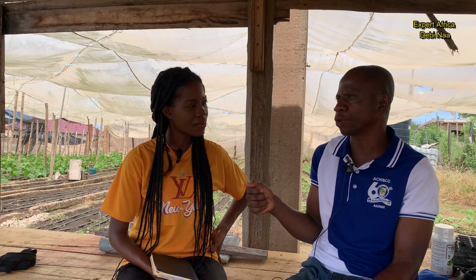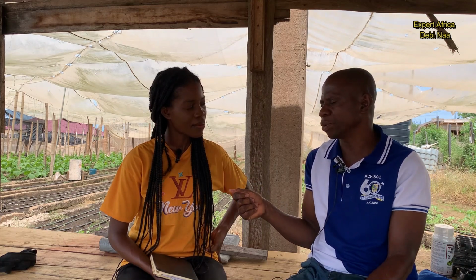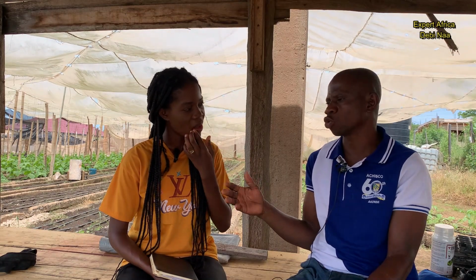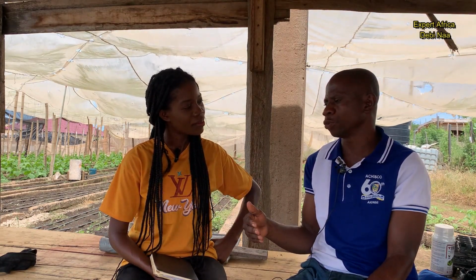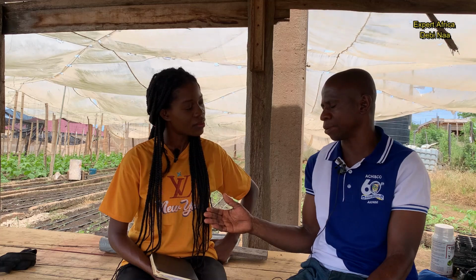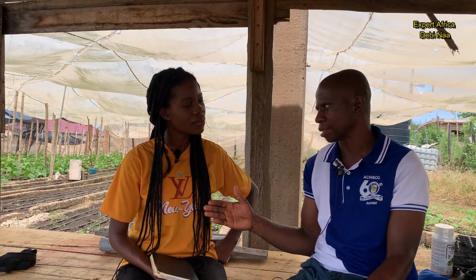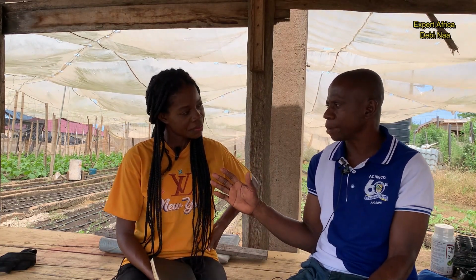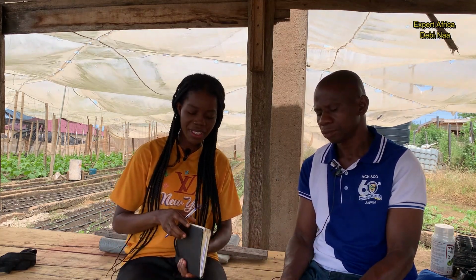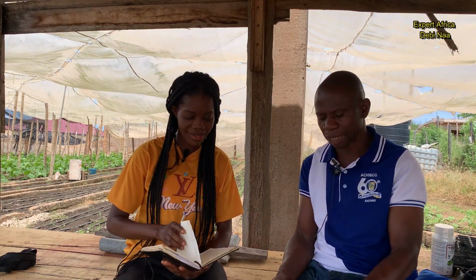So you can also take preventive measures. Two weeks after germination, when you apply your NPK and your selective weed control herbicide, you can also spray an armyworm insecticide, so that the armyworms will not even come at all. So prevention is better than cure.